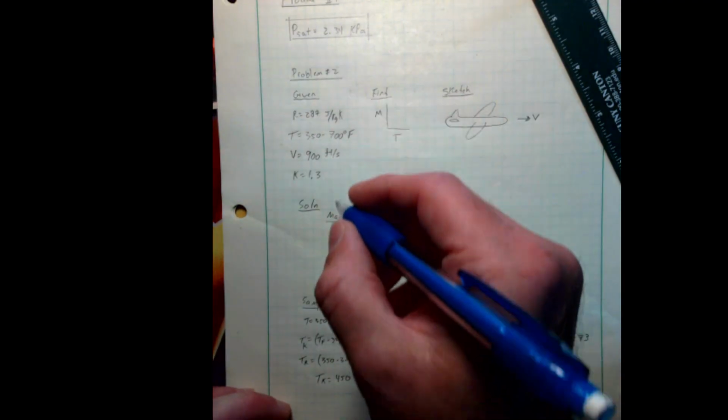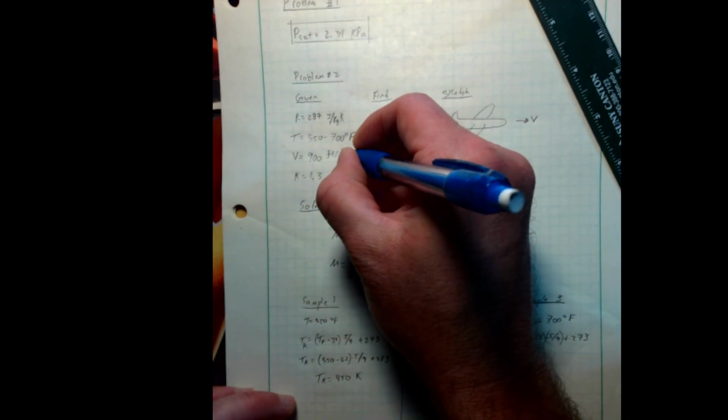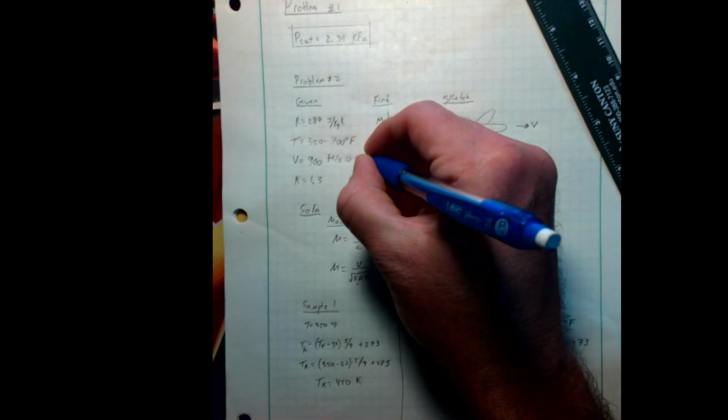Okay. Now, before I continue, you can convert this. You can go ahead and write what that is. That needs to be in meters per second. So what do we have? 900 feet per second to meters per second. So 274. 274 meters per second. I'm okay right now if you just write that.